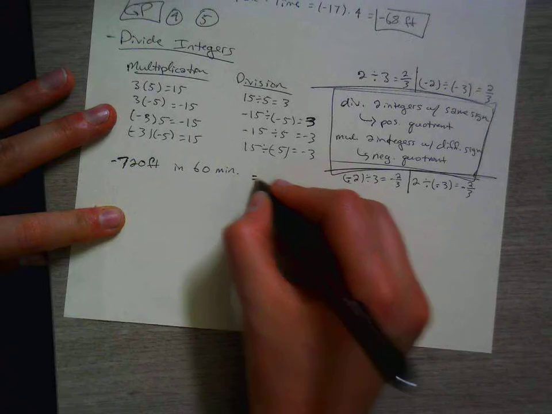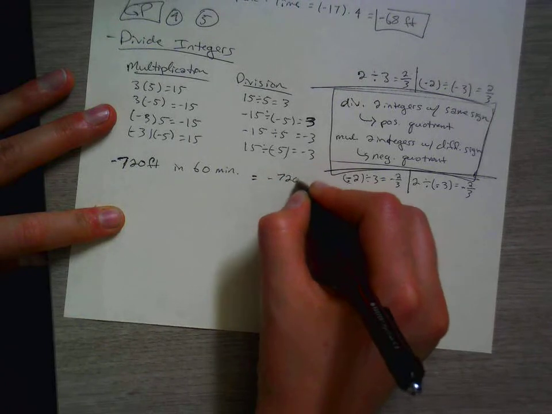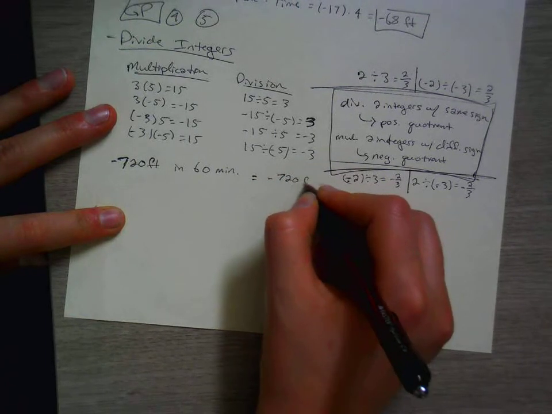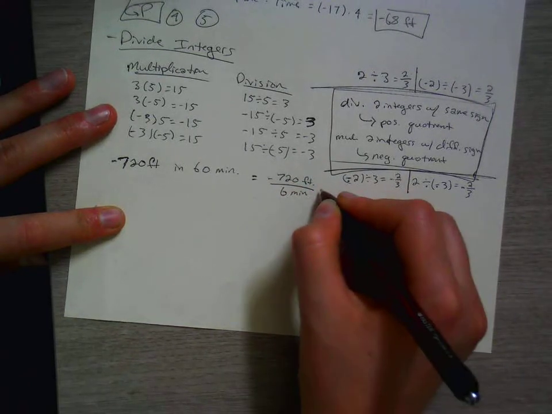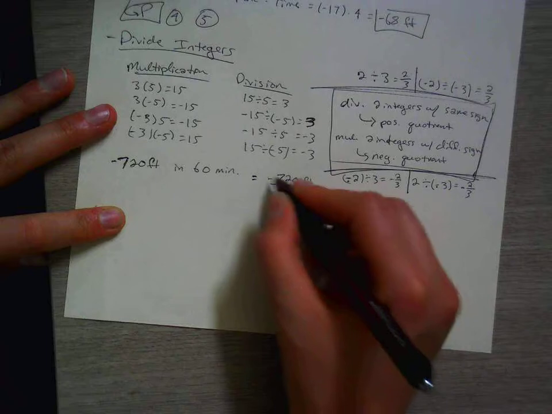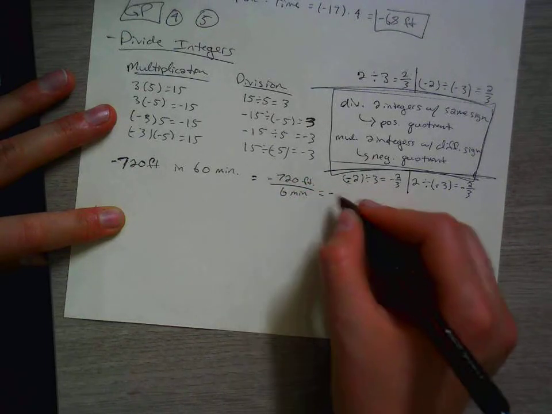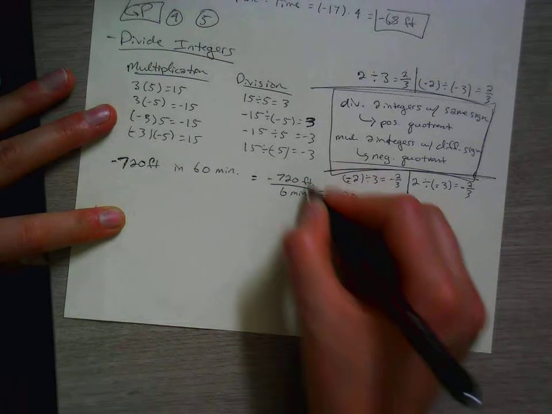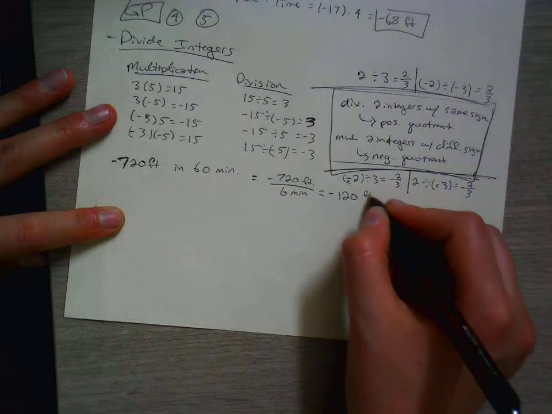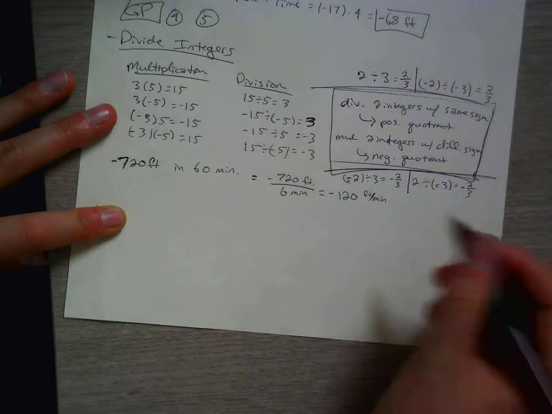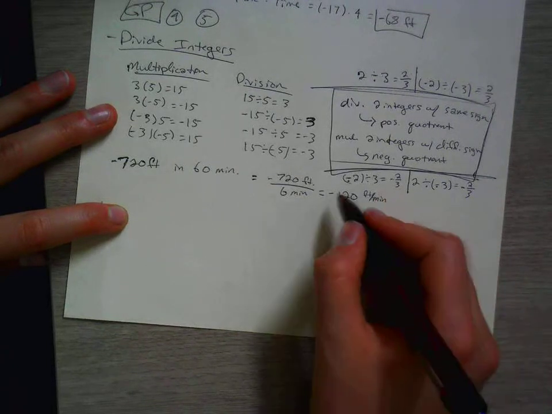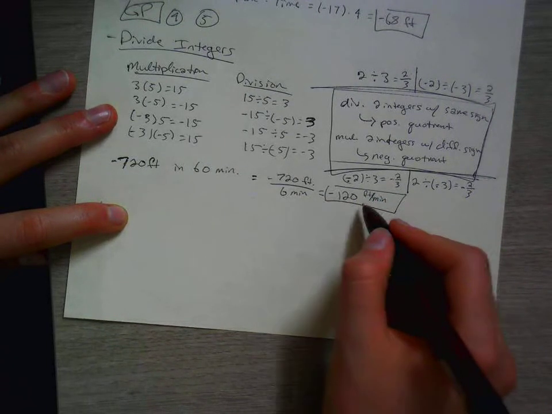So we'll say negative 720 feet over 60 minutes equals, it's going to be negative because the sign's negative. We divide, it's going to be 120. And then our units here are feet per minute. And that's how we write that. So the change in elevation per minute is negative 120 feet per minute.